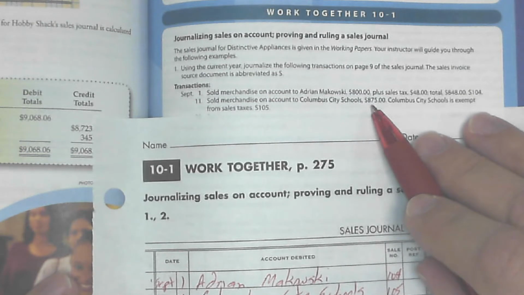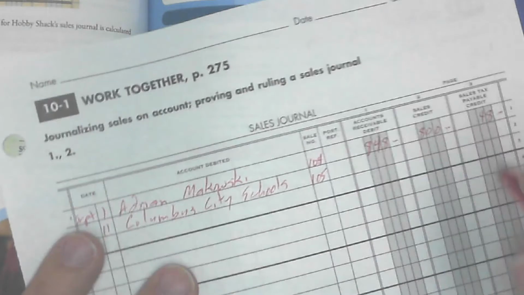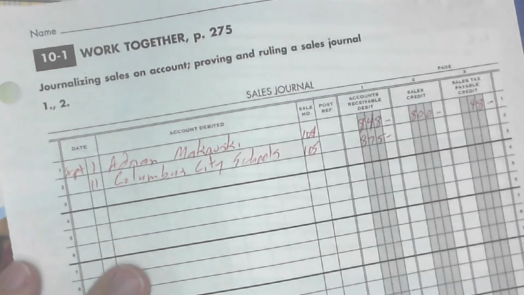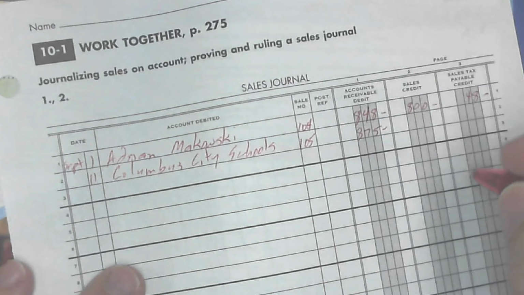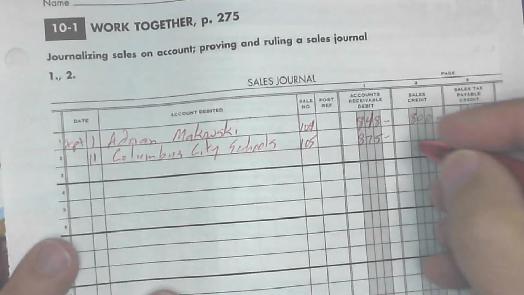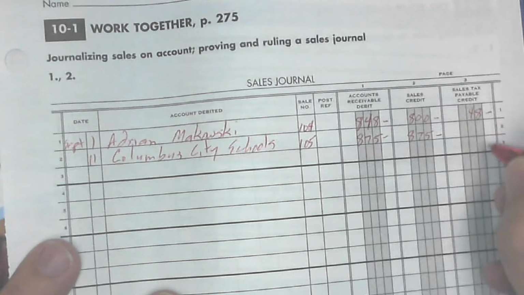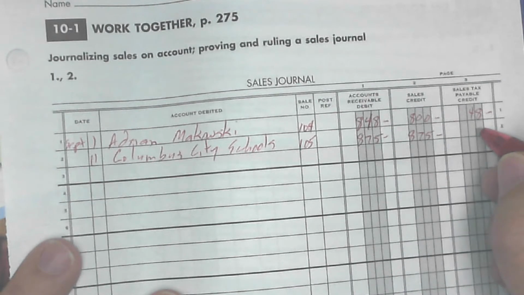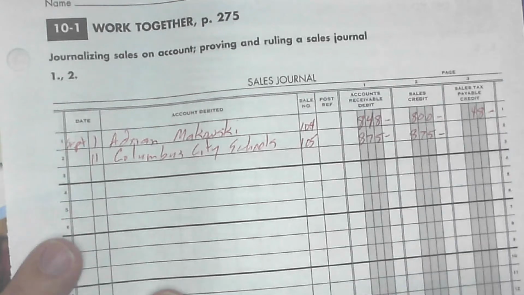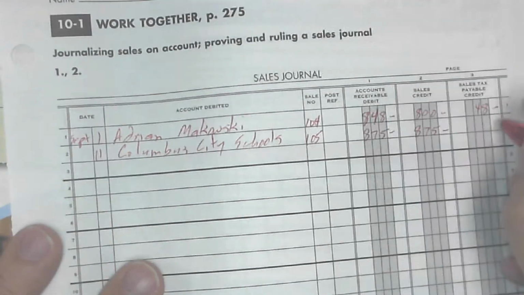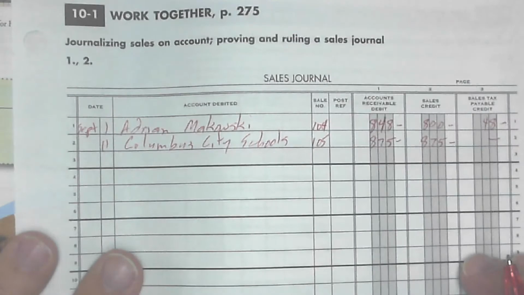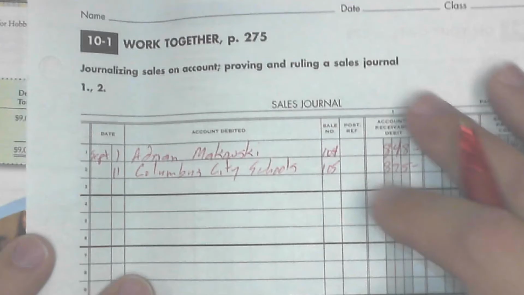So the total amount of the sale is going to be $875. So $875 is what the school owes. In our sales credit it's going to be the same, $875, because remember there's no sales tax. And then here where it says sales tax, when you just leave that blank, you can put a line there. So I'll go ahead and put a line there. So that's the next one.